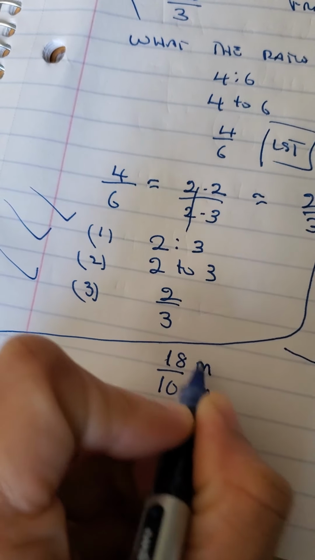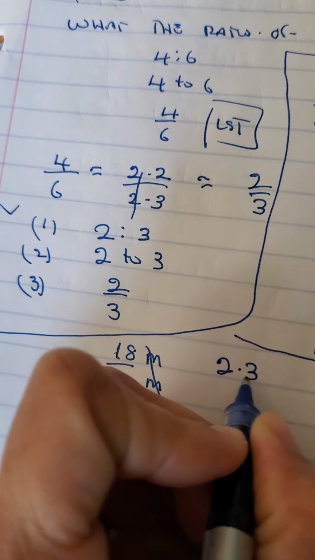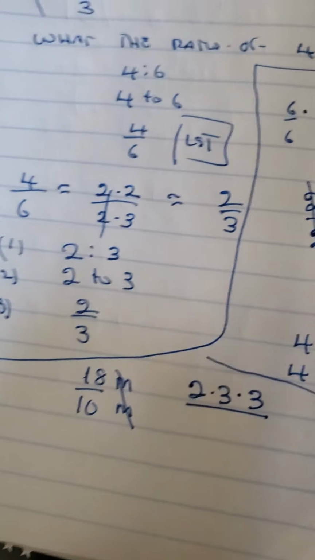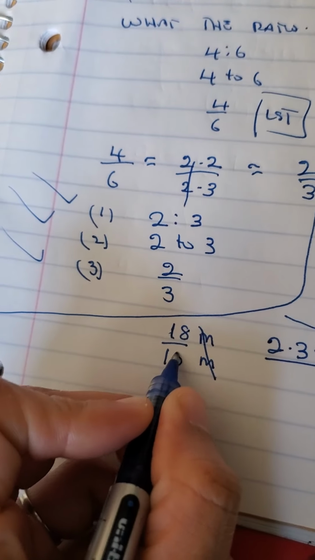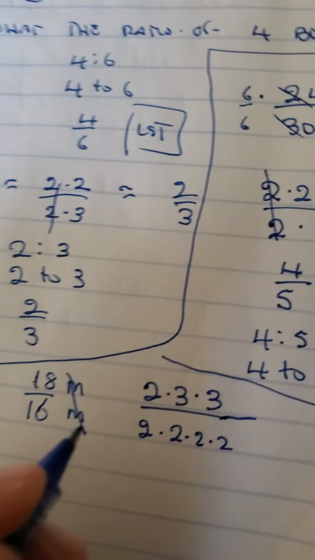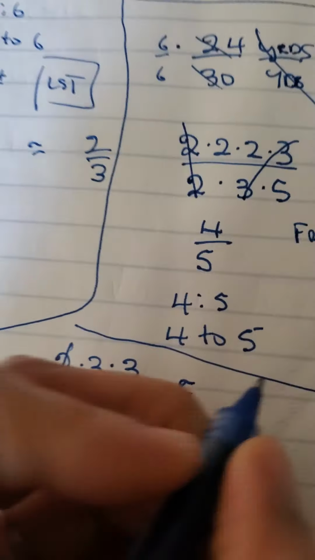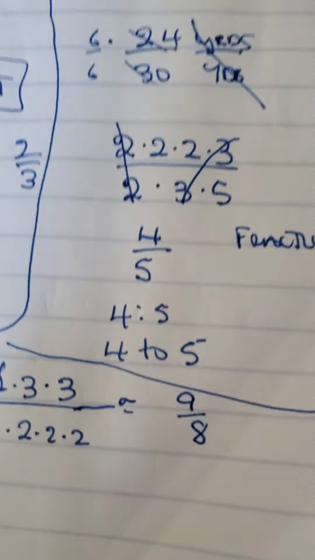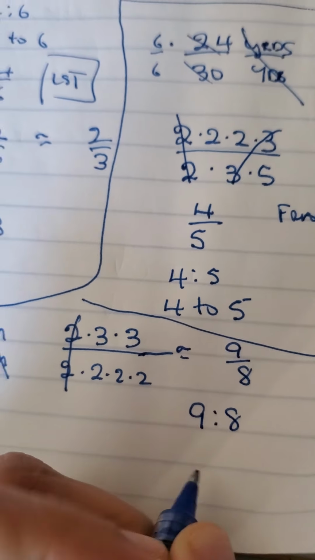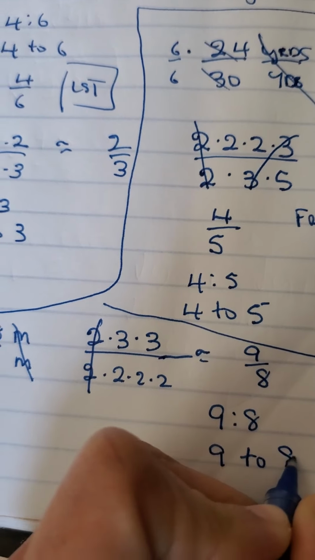Right? And of course, meters will cancel out each other. And we know that the prime factors of 18 are 2 times 3 times 3, right? And the prime factors of 16 will be 4 factors of 2, actually. And we see that they have a GCF here of only just 2. And my remaining factors are 9 and 8. So my ratio is 9 over 8, 9 colon 8, or 9 to 8.